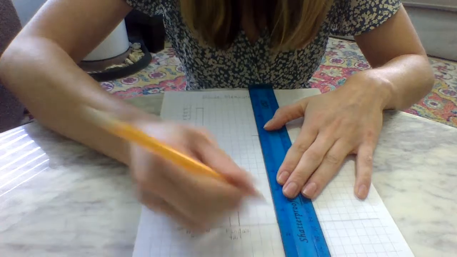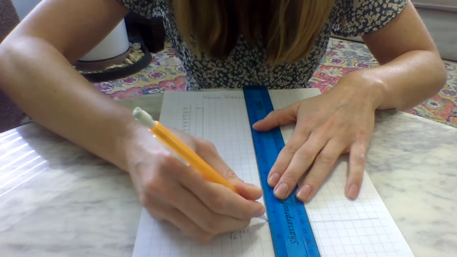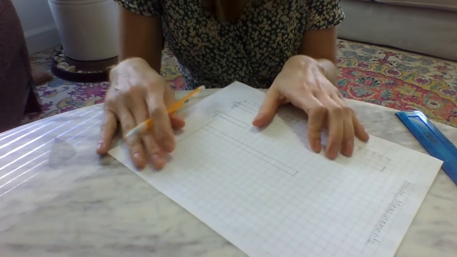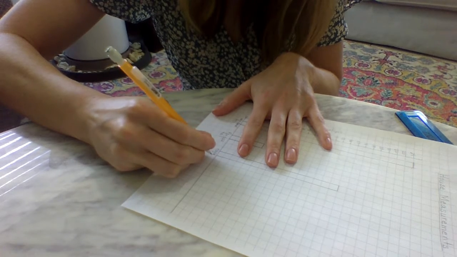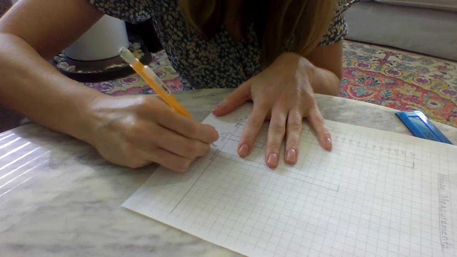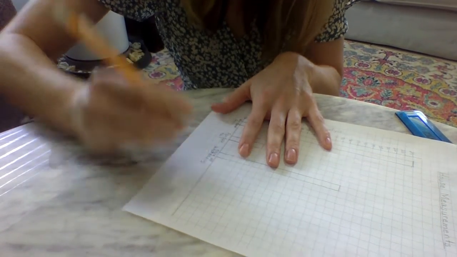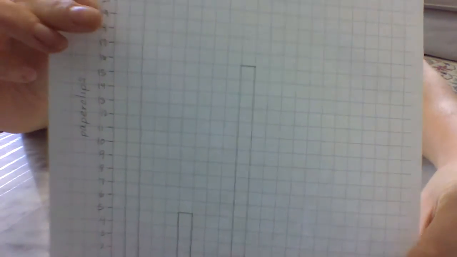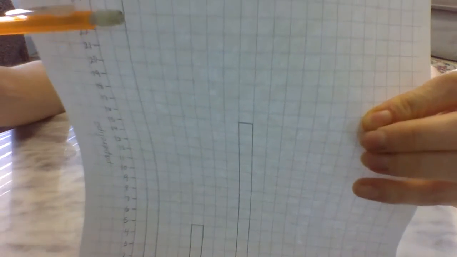Oh, and I forgot to use my ruler for Panda's tail, but luckily hers was shorter, and so it was okay that the sides are a little bit wobbly. But we always want to use the tools that we have to make things look nice. So at the bottom I'll write edge of kitchen rug. So you see all 3 of the different things that I measured, and they go up to different points depending on how long or tall they were.